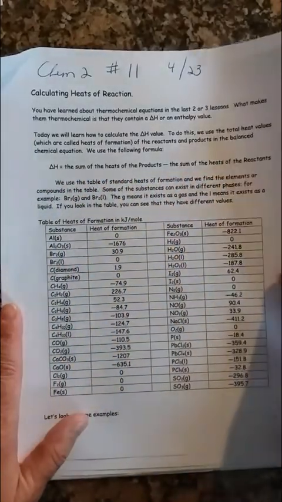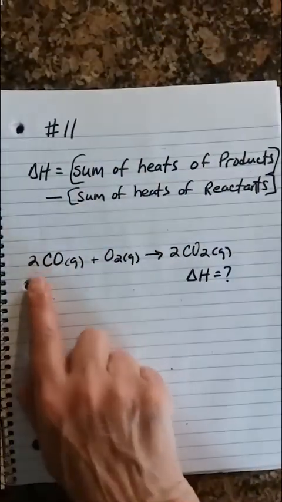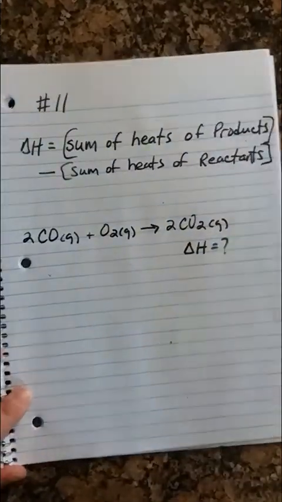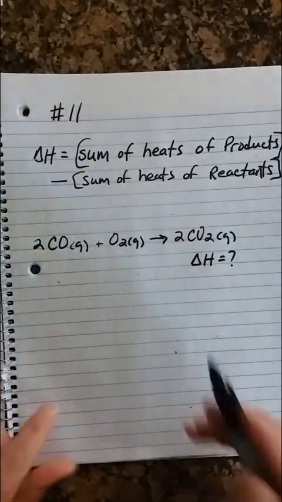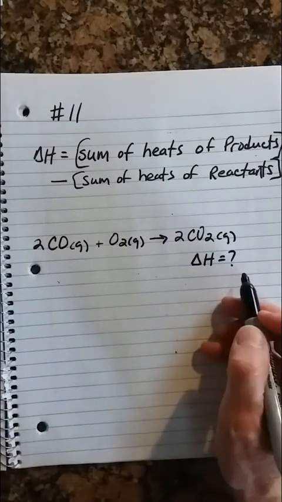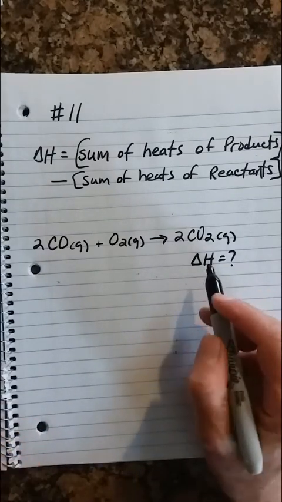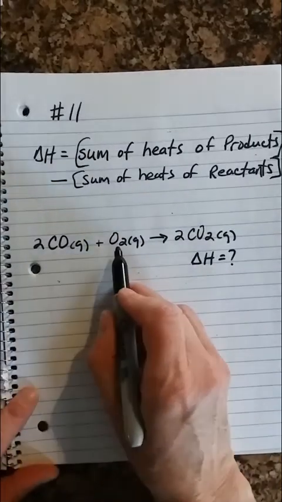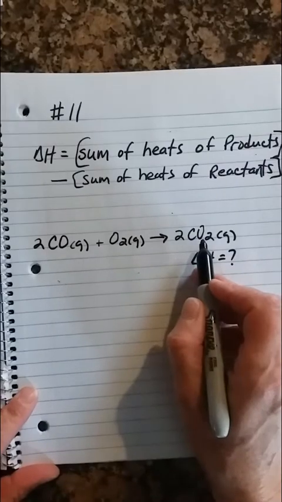Okay? All right, so if we look at the first one, here's the first one here. Okay, I just recopied it onto the paper. The problem wants to know what's the delta H, or the enthalpy of the reaction, or the heat of the reaction. They all kind of mean the same thing. All right. So what I need to do is I need to find the values of these substances in the table.